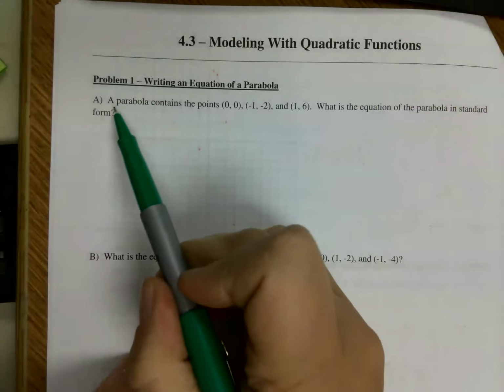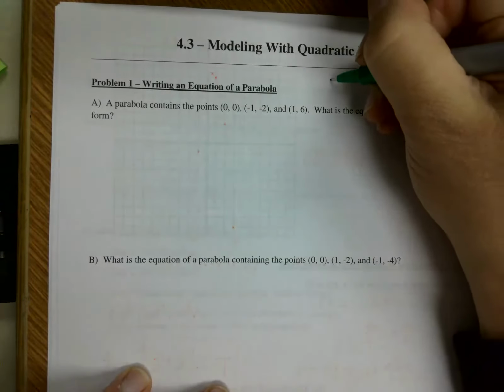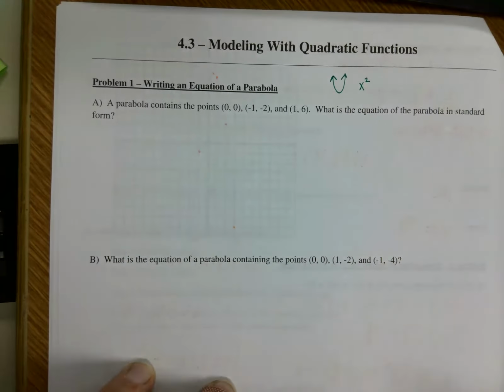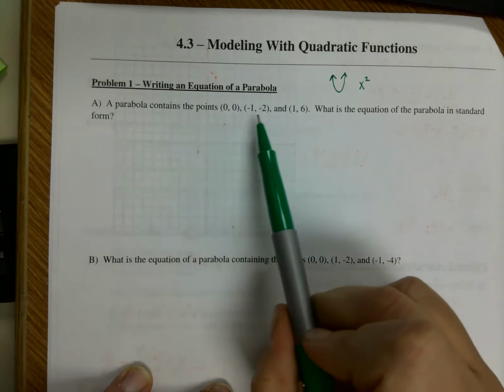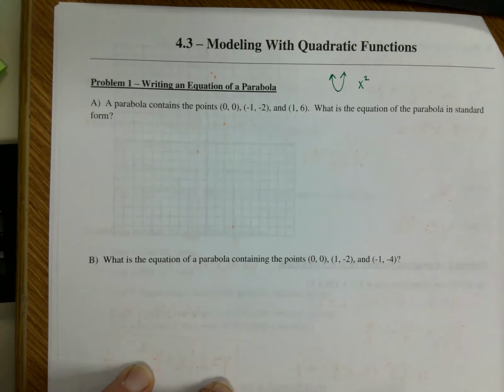If I want to look for a parabola, what is a parabola? Remember, that's the word we use for when a graph looks like a U. It usually has to do with an x squared. So I'm looking for the parabola that contains these 3 points. I'm going to use my graphing calculator to do this.